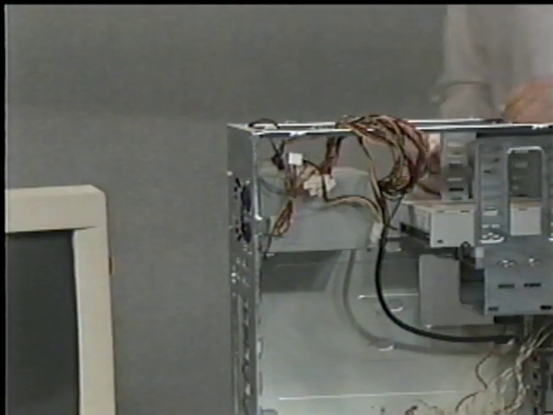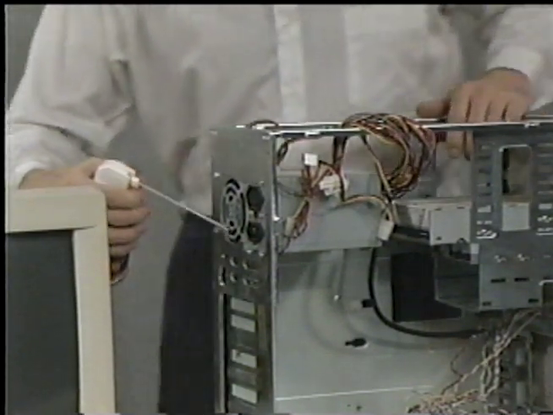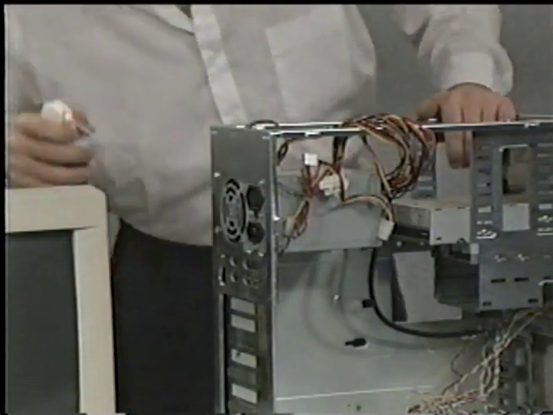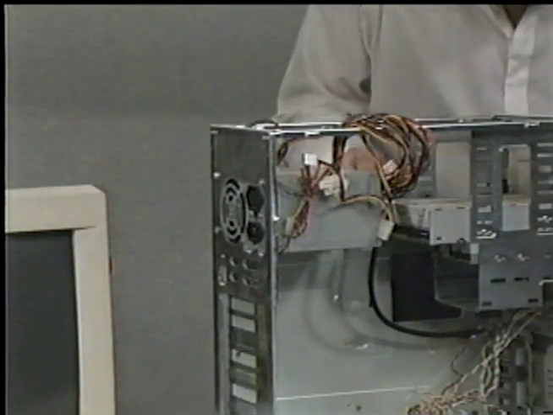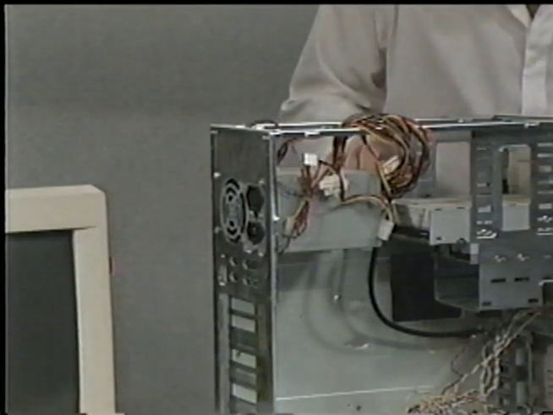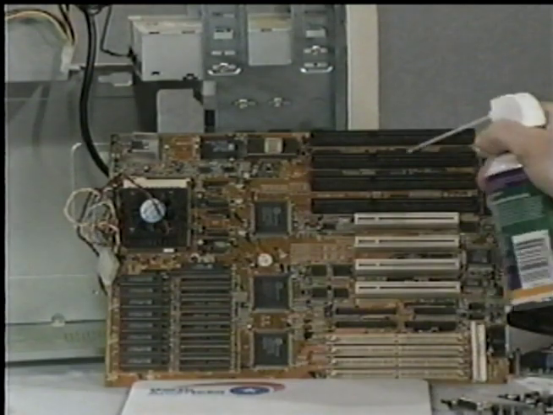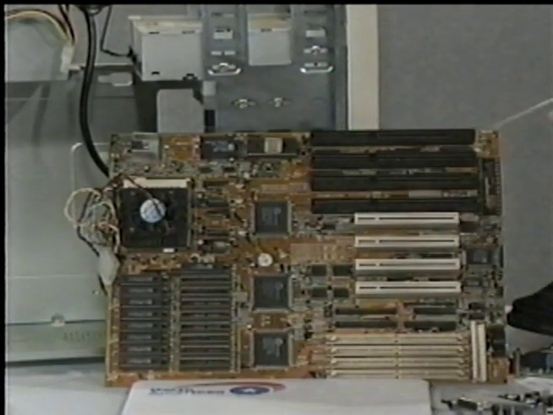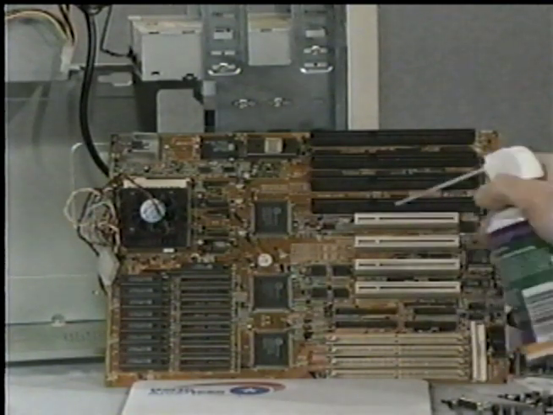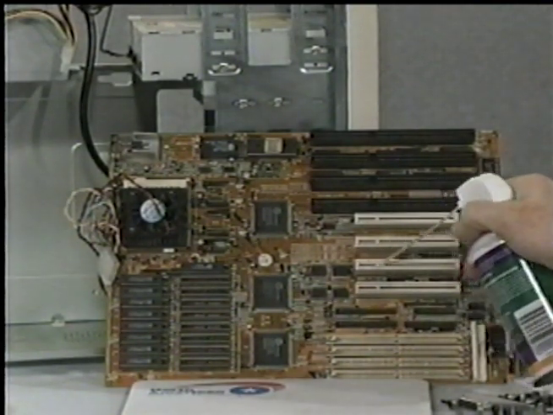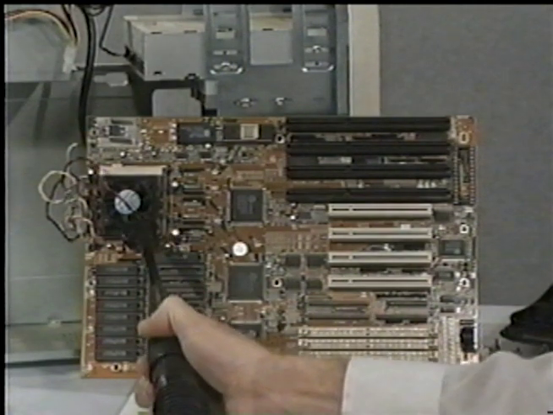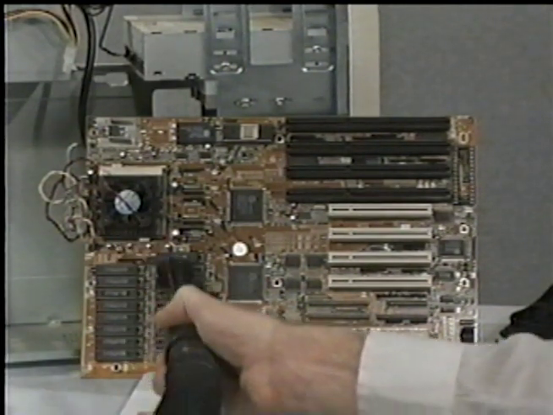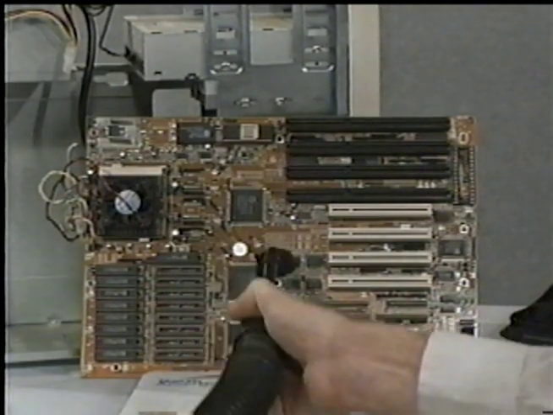First, we'll use the can of compressed air to blow any dust out of the power supply, especially around the fan intake and exhaust ports. This will allow the air to flow more freely through the air intake system. Then with the compressed air, we'll blow into all the PCI and ISA slots to ensure all the dust is removed. Then vacuum the motherboard. Make sure all the dust and debris is off the motherboard.